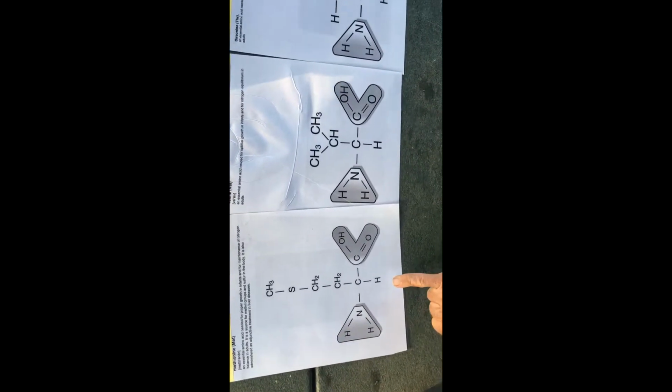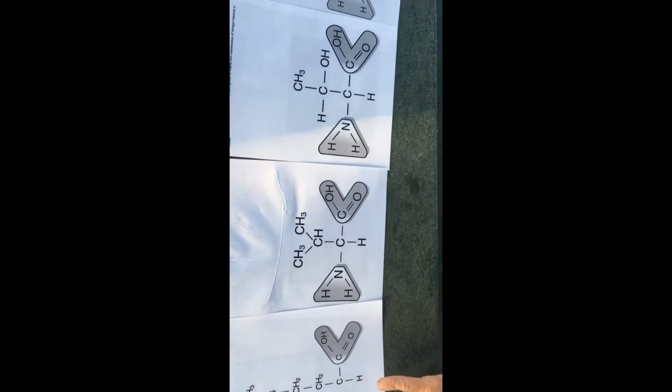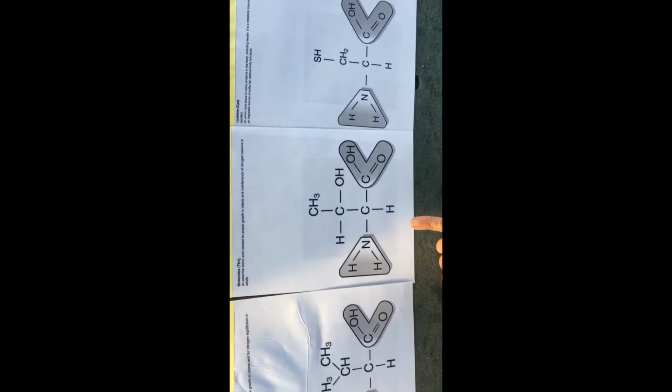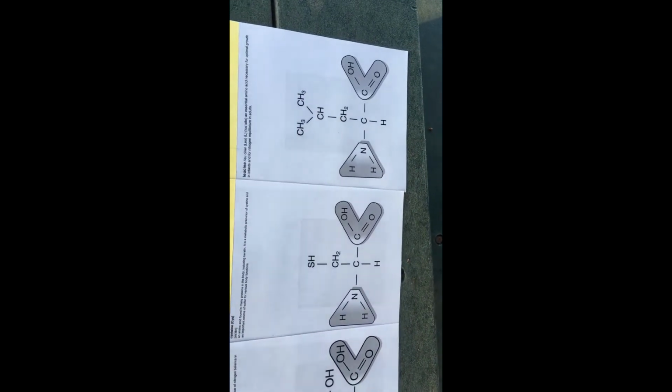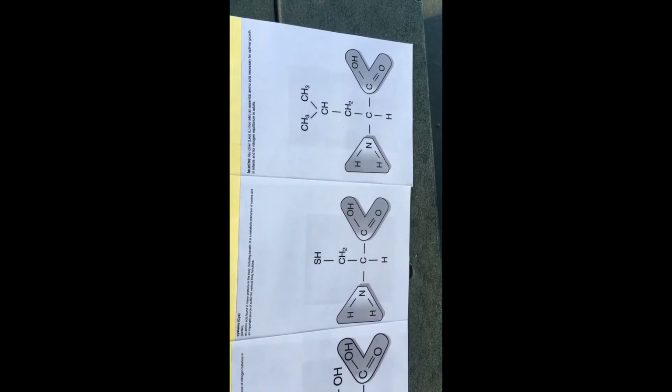So a combination of many amino acids would result in the primary structure of a protein.